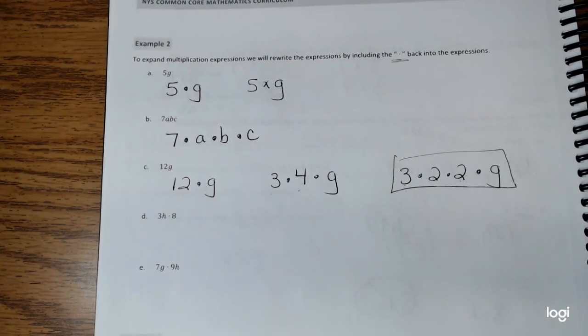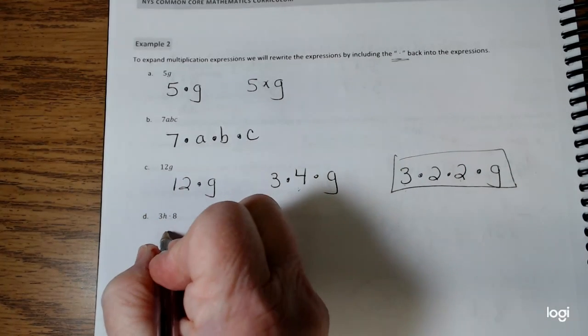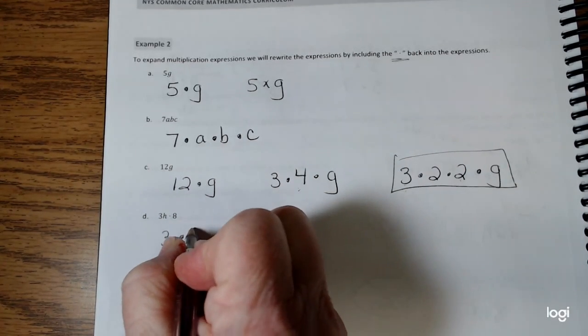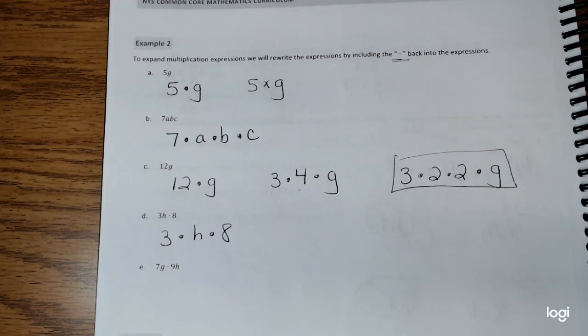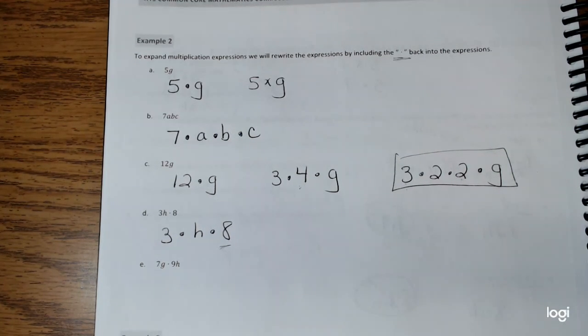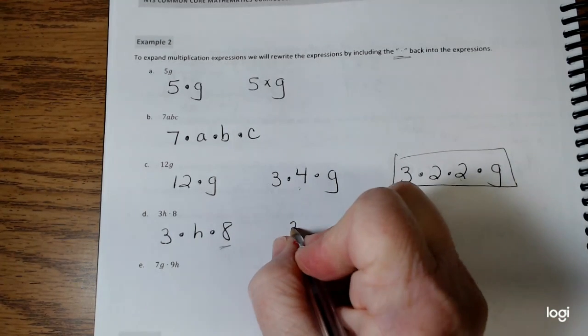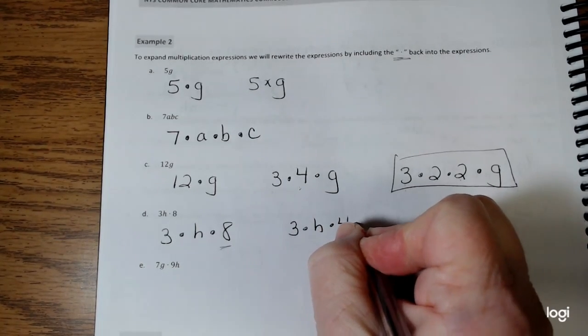Let's look at D. 3H times 8. This actually means 3 times H times 8, so we could do 3 times H times 8. However, I'm looking closely, and I think there might be a way we could expand this one if we wanted to. What could we do to that 8? Oh, we could do this. We could change the 8 to 4 times 2.